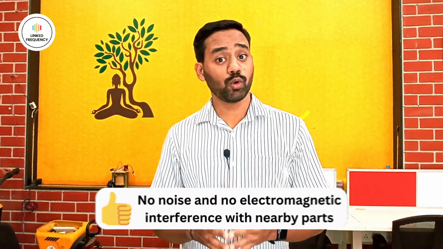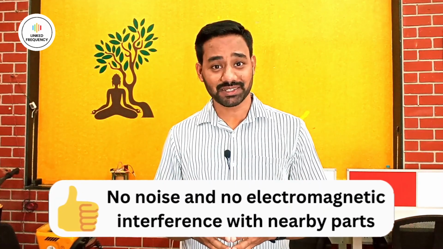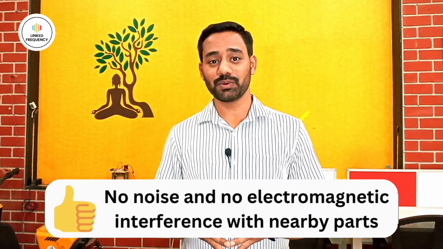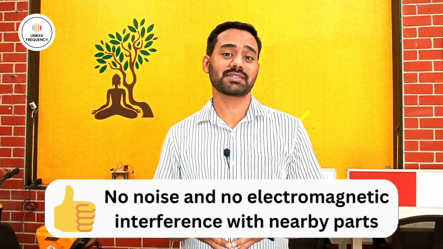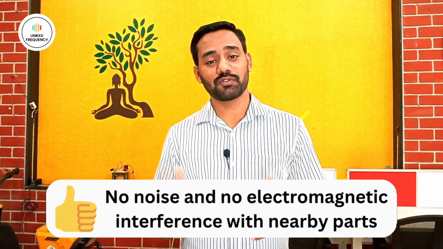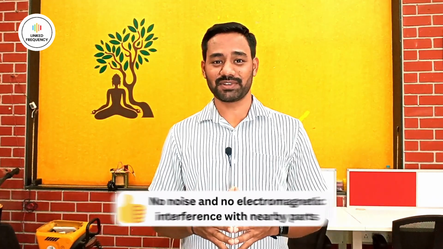Fourth one is no noise and no electromagnetic interference. As there is no inductor or inductive components in the entire circuit, there is no need to worry about electromagnetic interference, and there is no noise because of any switching elements. That's why they are very simple, very straightforward.